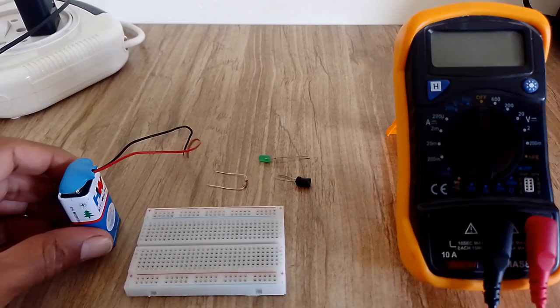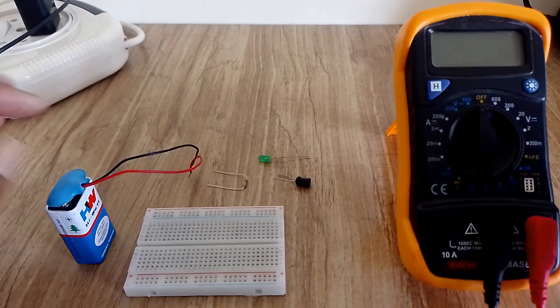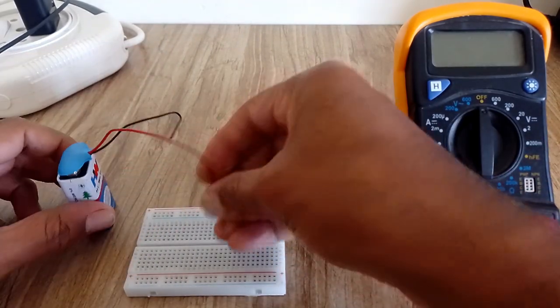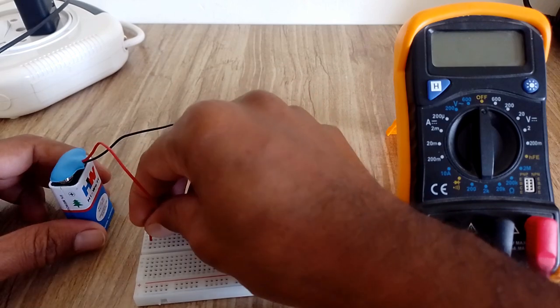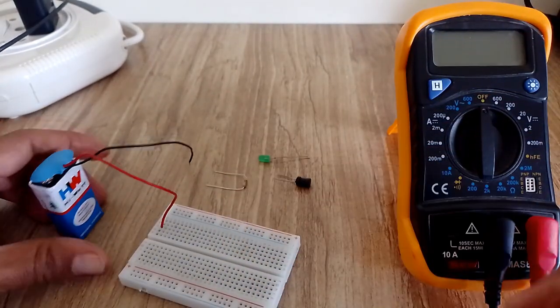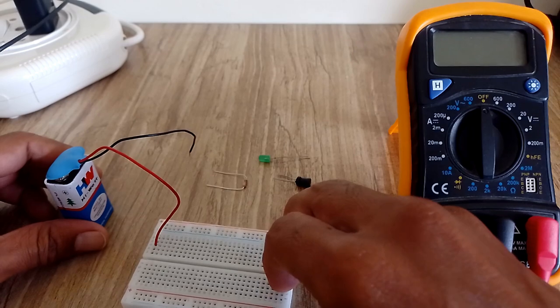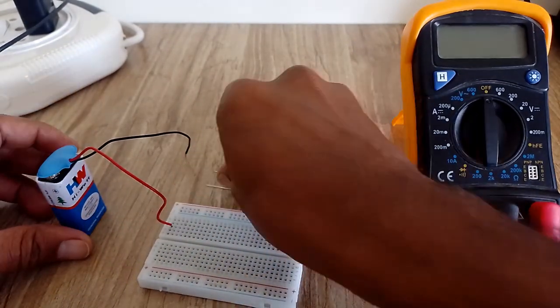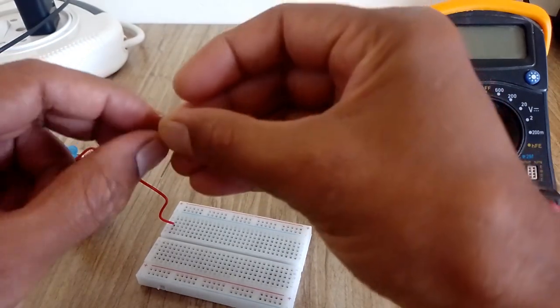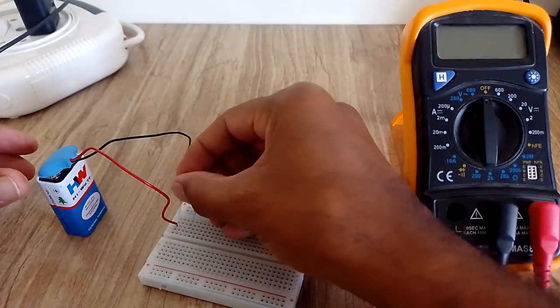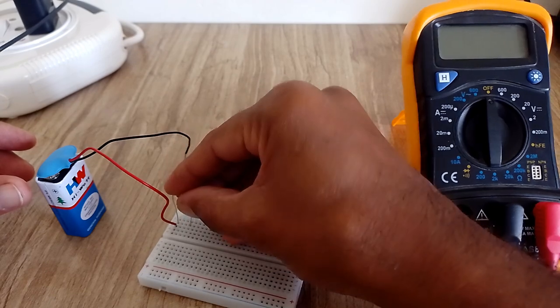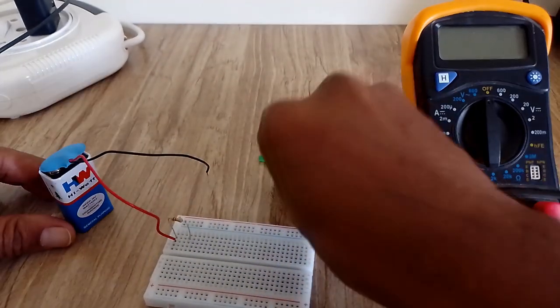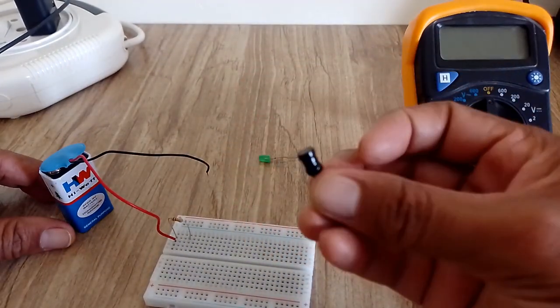So let us check the circuit practically. This is a 9 volt battery. Of course, we don't have 9 volts now. The voltage will be lower because I have been using this for a long time. So connect the positive to any one point. Connect a 1k resistor, this is a 1k resistor, and in series we are going to connect an inductor. So this is an inductor.